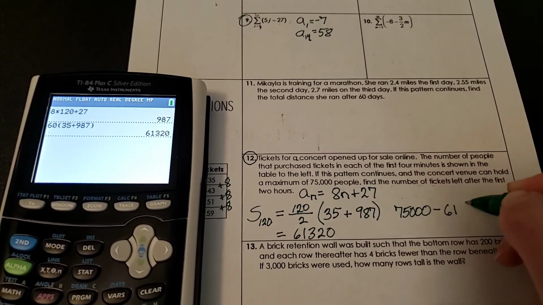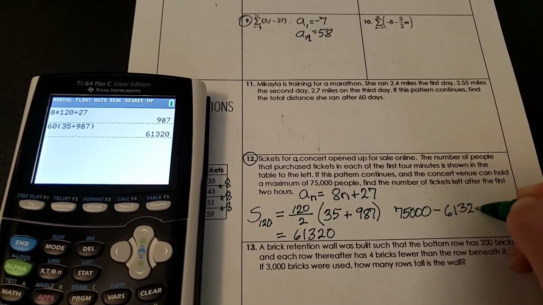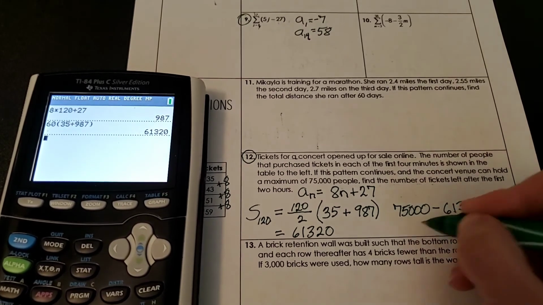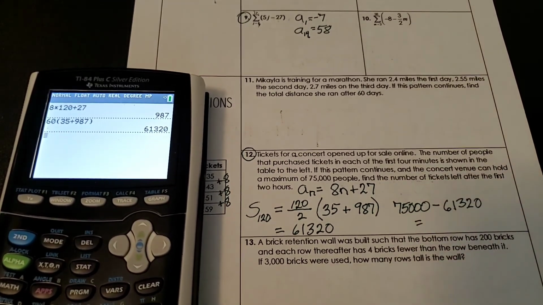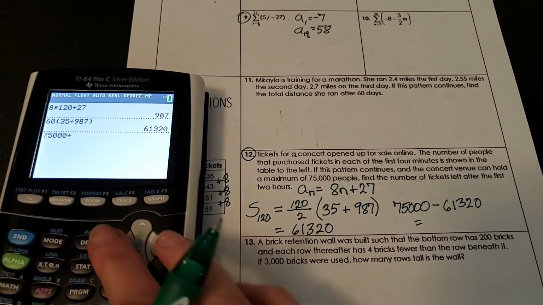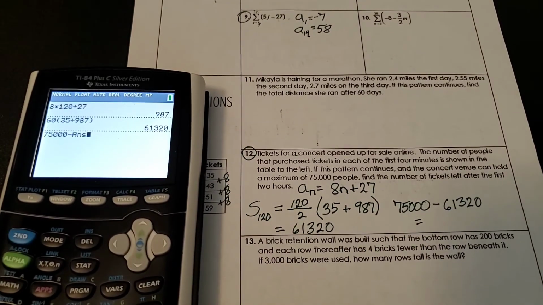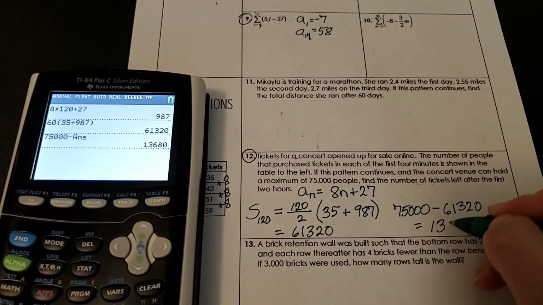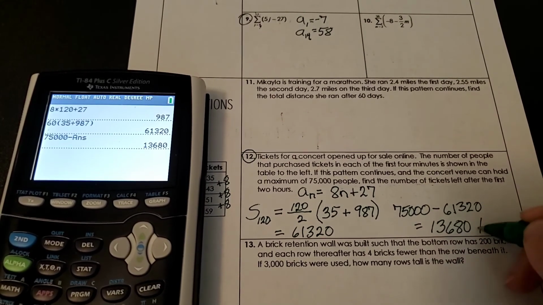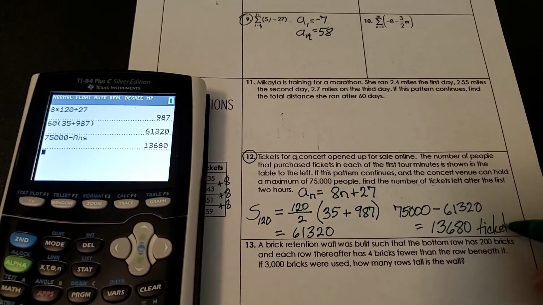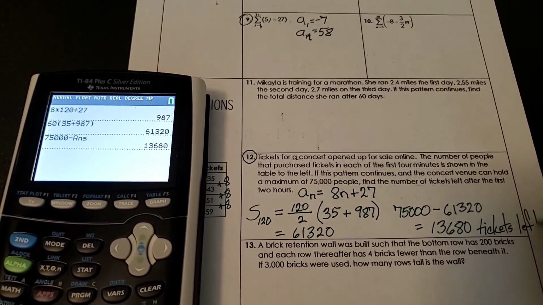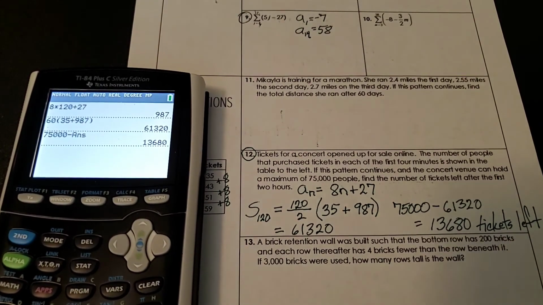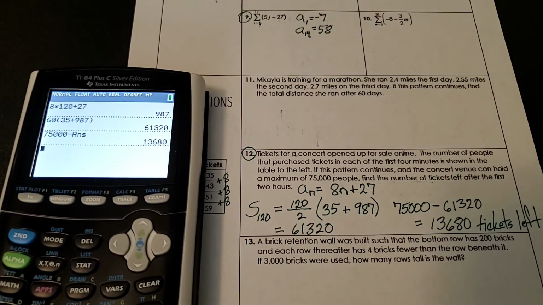And I will subtract the 61,320 that were sold. Whoops, not plus, minus the answer. And there are 13,680 tickets left. So take care in those applications. Make sure that you're actually answering the question that is being asked, but it should refer to an arithmetic series and that formula.